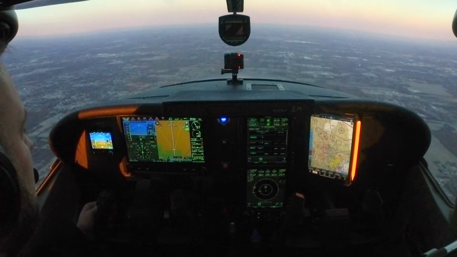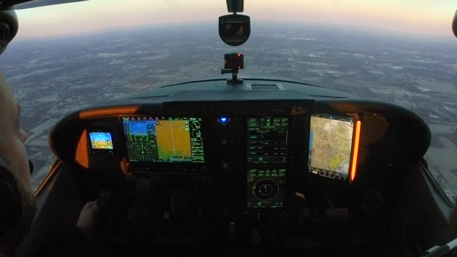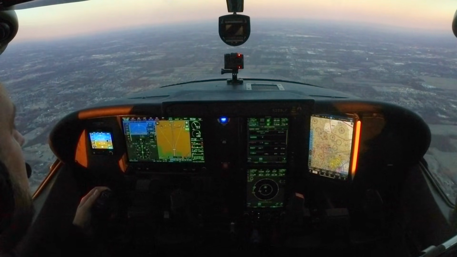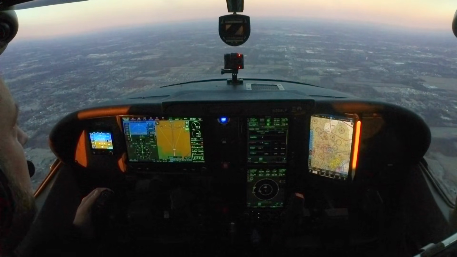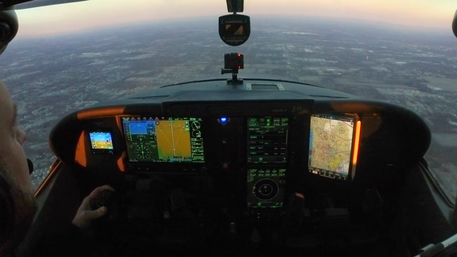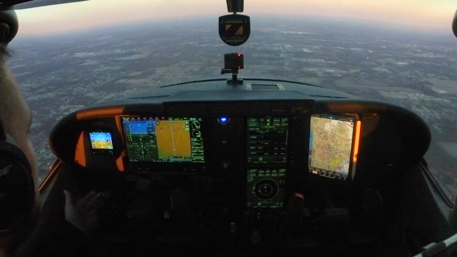Skyline 229 Lima Papa, Flint Tower, wind 200 at 5. Runway 27, clear for the option. After the option, execute the published missed, except maintain VFR at or below 2,500. Okay, cleared for the option. We will execute the published missed, and we will maintain VFR at or below 2,500, Skyline 9 Lima Papa.